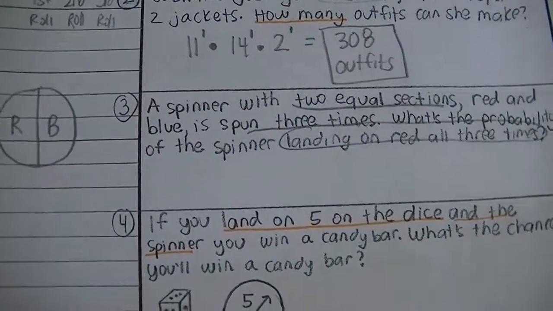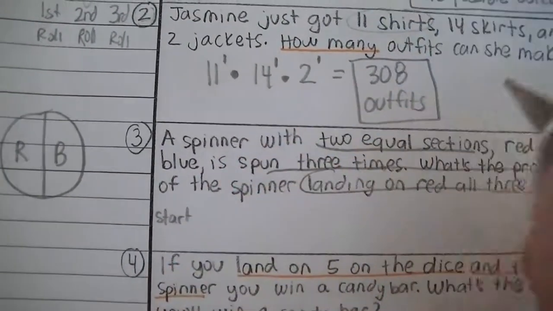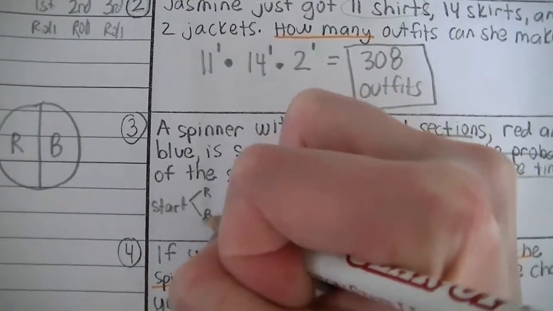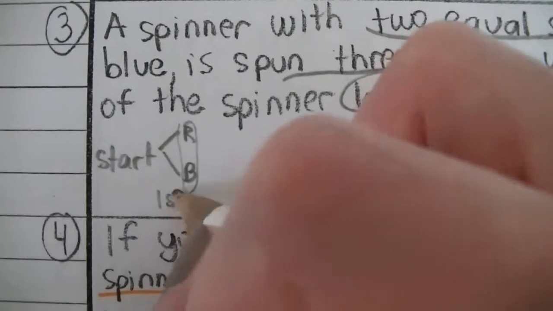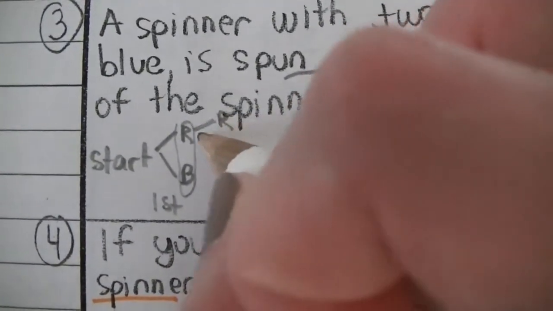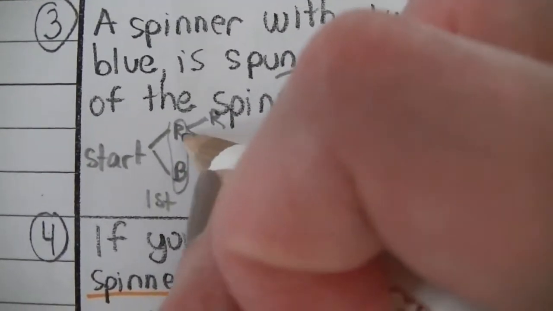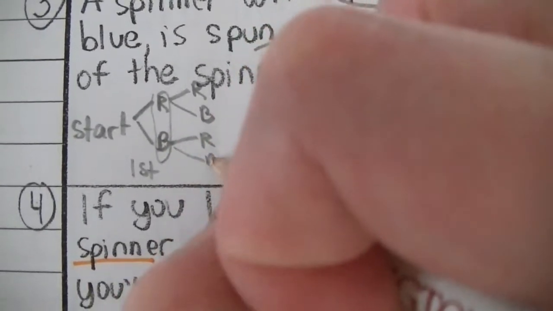Okay, so we want red and red and red all 3 times. One way that you can do this is by going like this, using a counting tree. So we have start. Remember, we spin it 3 times. So the first time, you can land on red or blue. And that's the first spin. I'm not going to label spin, I'm just going to put first. Let's say on the first time you land on red. Well, second time you could land on red, and if you land on red the first time, the second time you can land on blue. If you land on blue the first time, you could land on red the second time. If you land on blue the first time, you can also land on blue the second time.